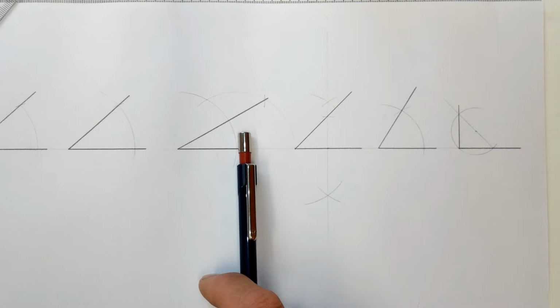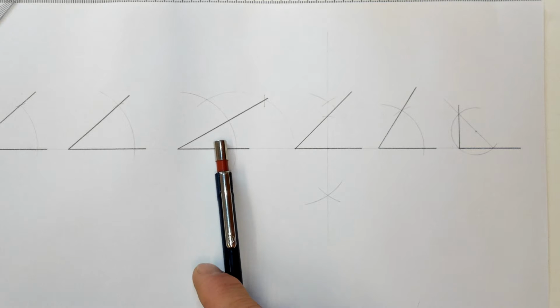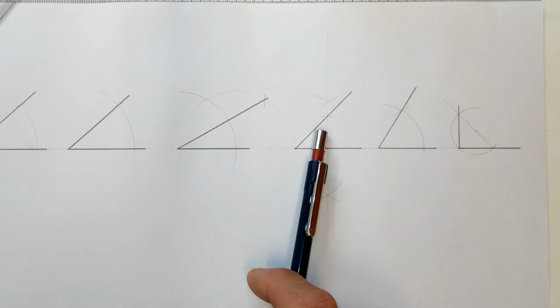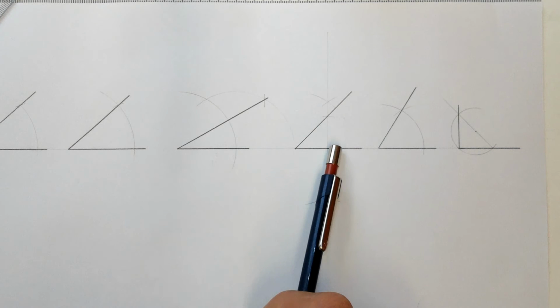So if you needed to create a 75, you could do a 60, then do a 30, bisect the 30, which would give you 15, so you end up with a 60 and 15 to make your 75.